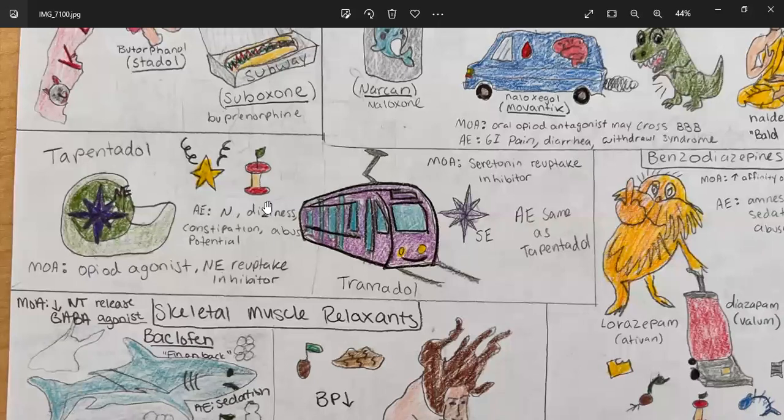Some other random drugs that I'm not sure what category they fit under, but we have this tape here for tapentadol. And there's a compass on the tape that's showing northeast because this is a norepinephrine reuptake inhibitor. Okay, so it's an opioid agonist. Adverse effects are nausea, dizziness, so the star is dizzy, constipation, because this is a constipation constellation, and then abuse potential. We have our apple again.